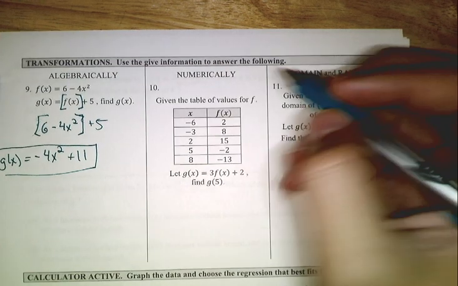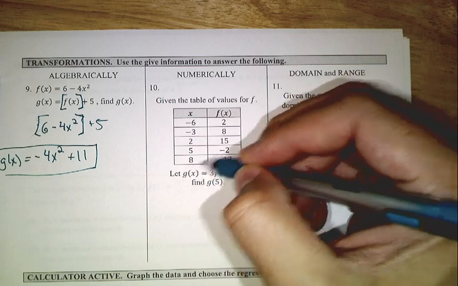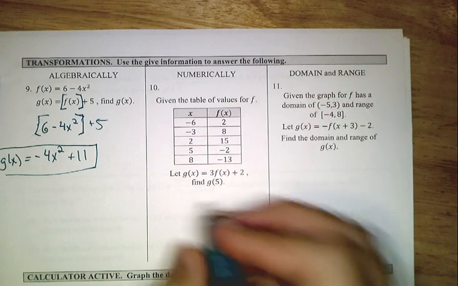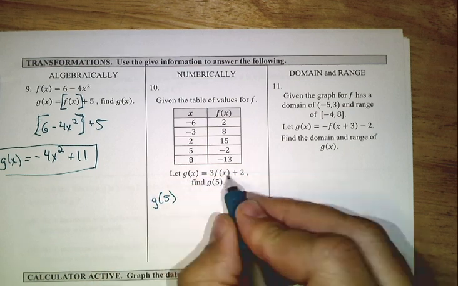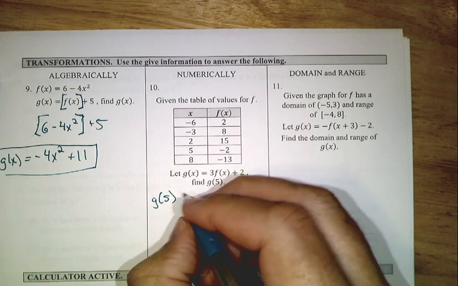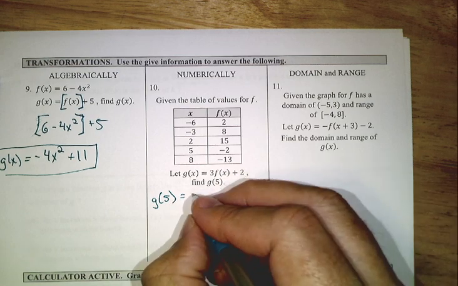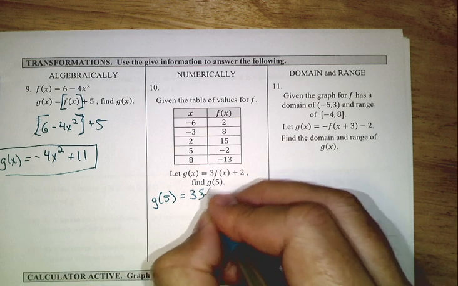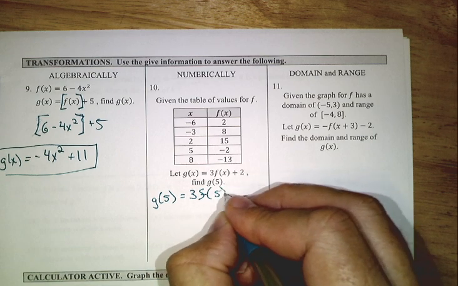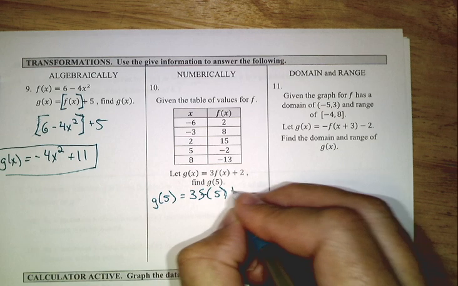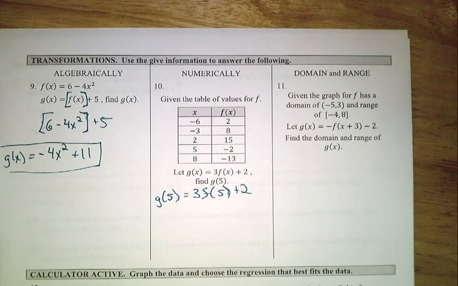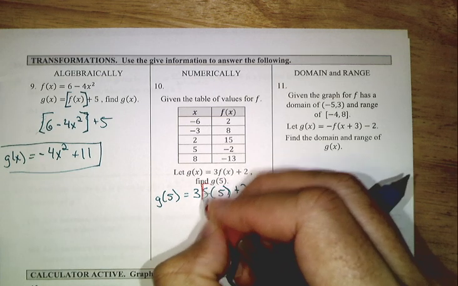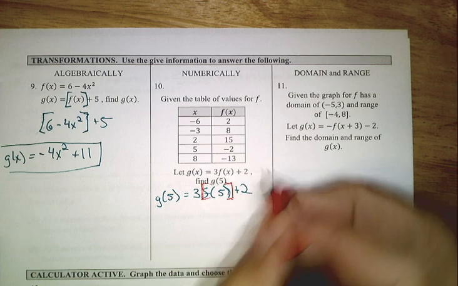Okay. Give the table of values for f. So we have to find g of 5. g of x is equal to this, so everywhere there is an x, we will place in a 5. So that is going to be 3 f of 5 plus 2. We need to take care of this f of 5 first.